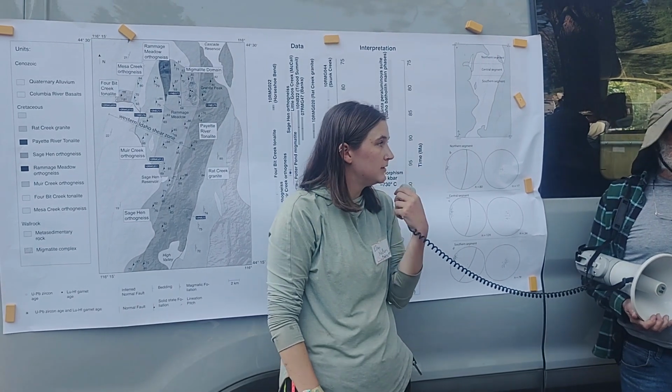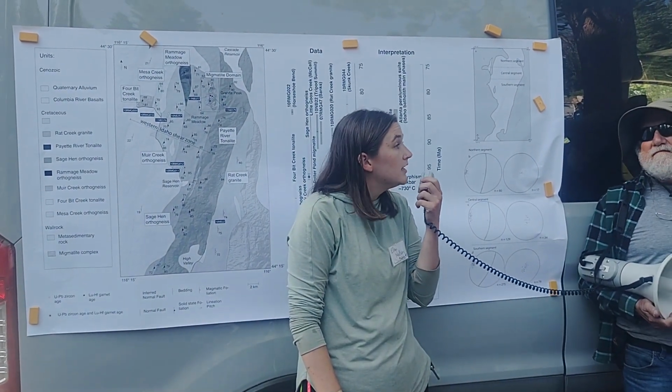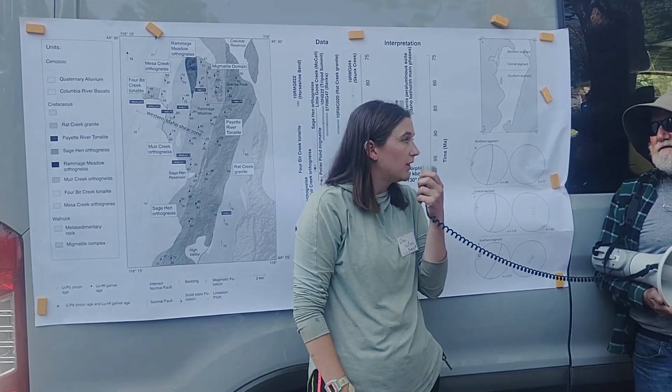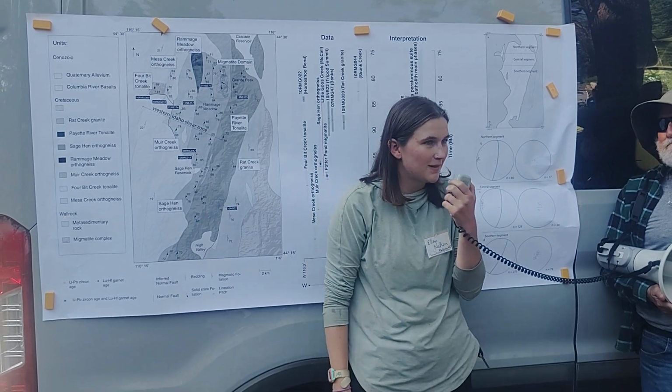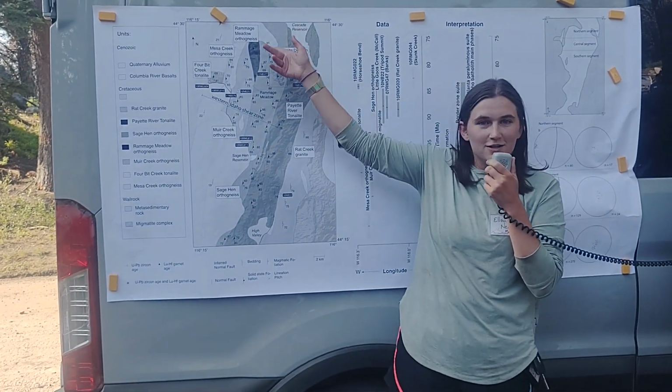This whole shear zone, is this what the strontium 0.706 line is? Yes, this goes right along the strontium 706 isopleth. Yeah. Yep. Awesome. So we're going to go look at the rocks.